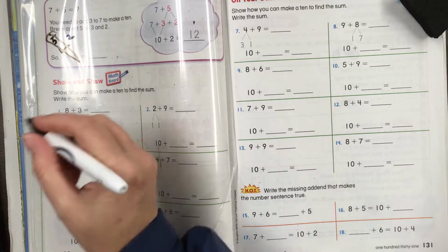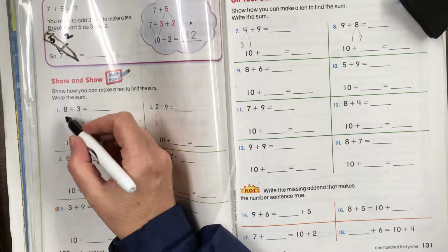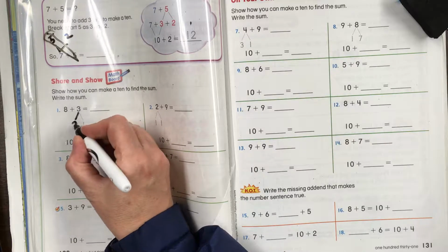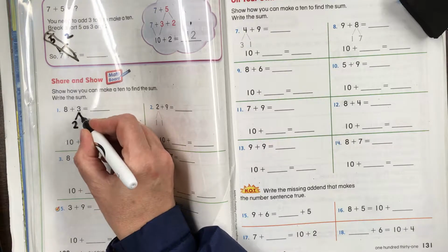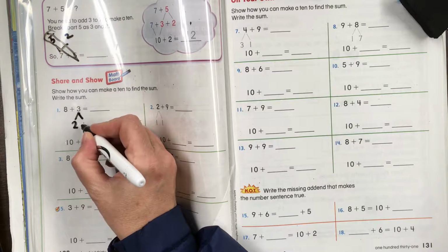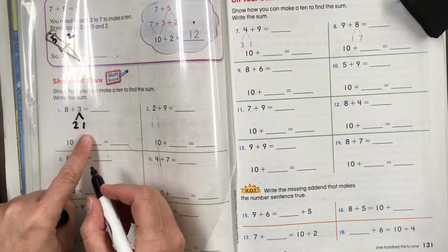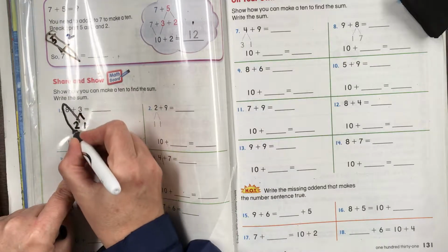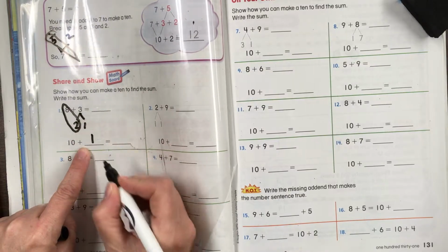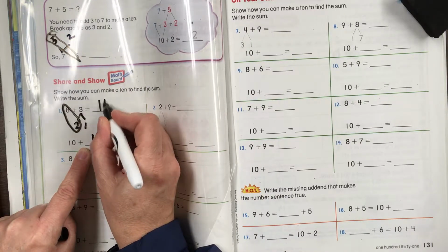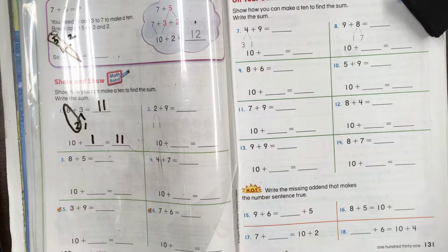8 plus 3. Well, let's start with our bigger number. How many more do we need to make 10? 8 and 2 is 10. How many more are left after we take 2 out of 3? 1. So we've got 10. The 8 and the 2 made 10. Plus 1 more is 11. So 8 plus 3 is also 11 because it's the same number.